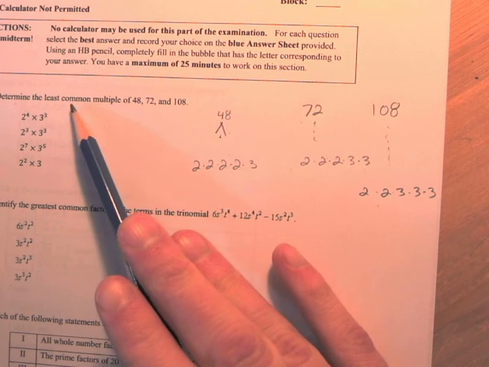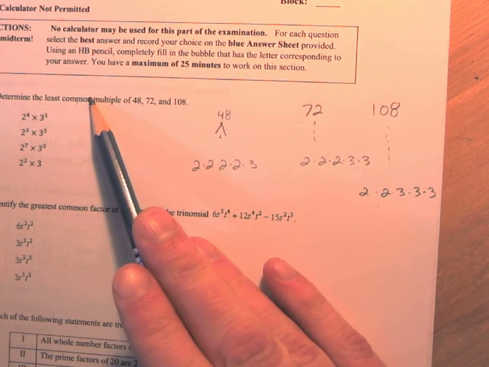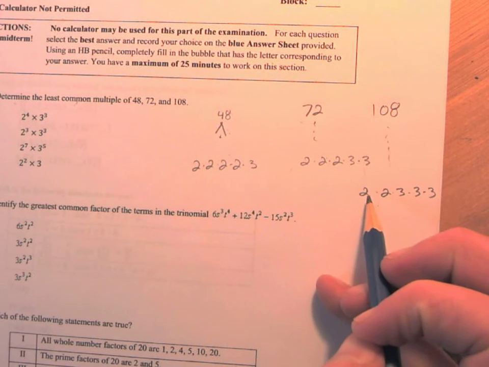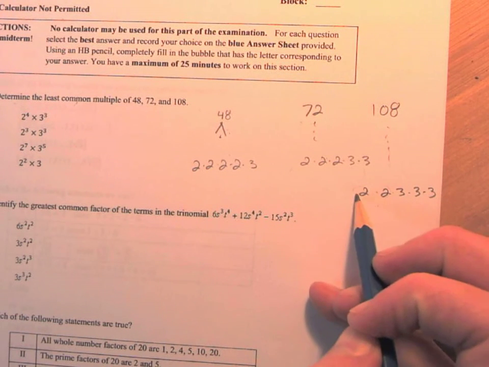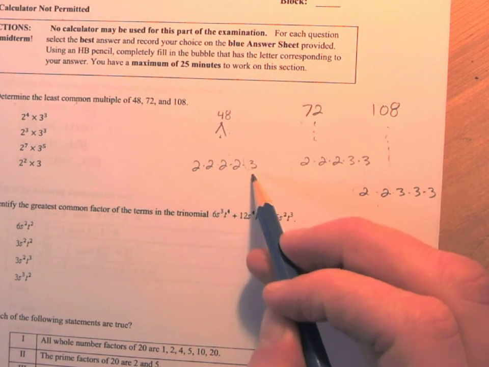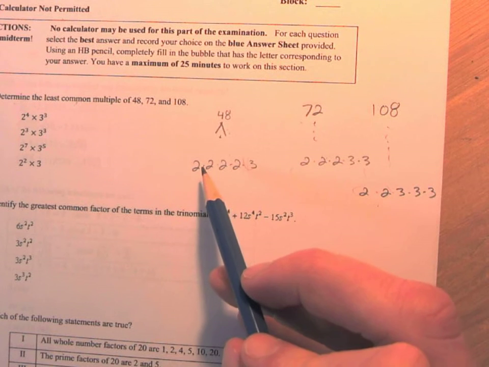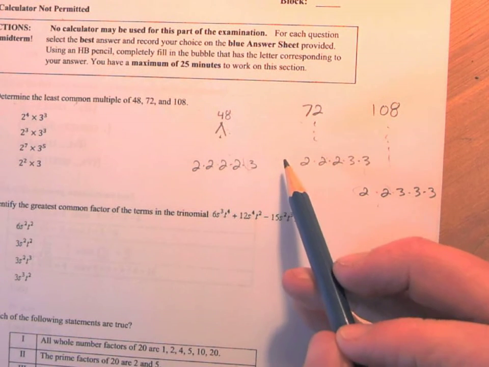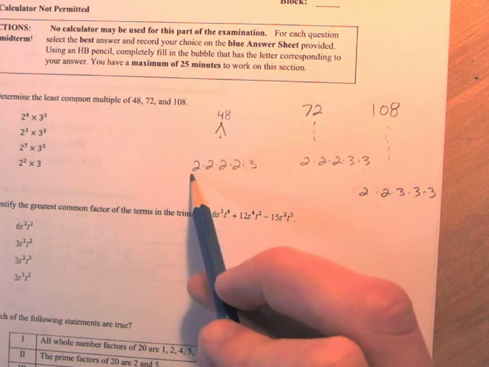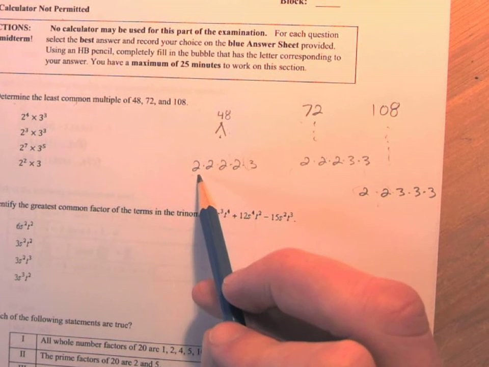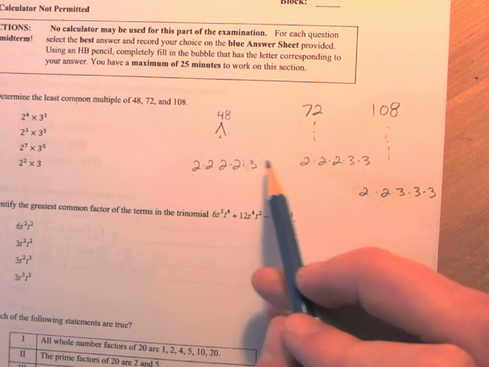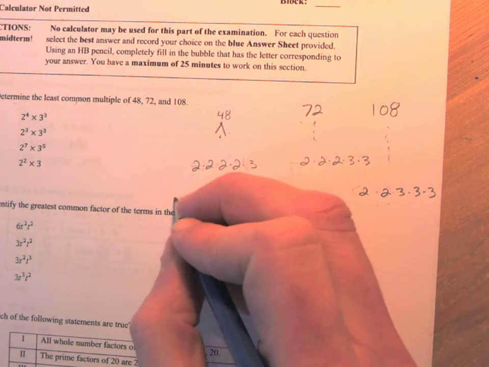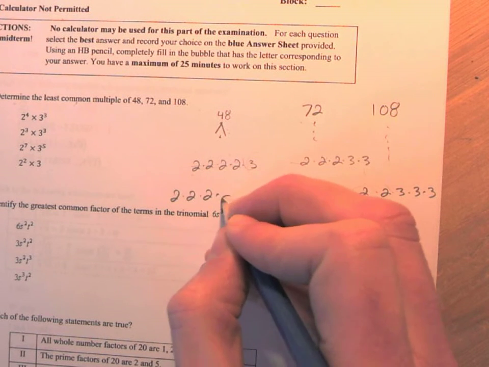And how you find the least common multiple, not the greatest common factor. For the greatest common factor, you just choose the least number of each one, so 2 2s and 1 3. But for the least common multiple, you actually end up finding the highest number of each. So how many 2s are there here? There's 4, there's 3, and there's 2. So you take the highest number, 4 of them. So 2 times 2 times 2 times 2.